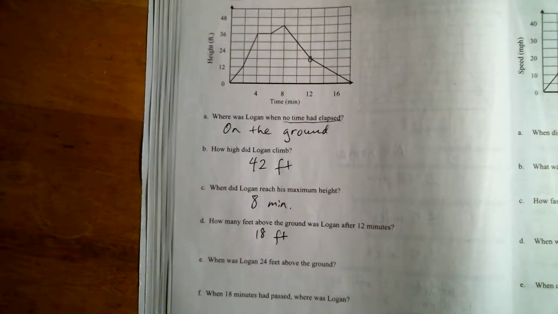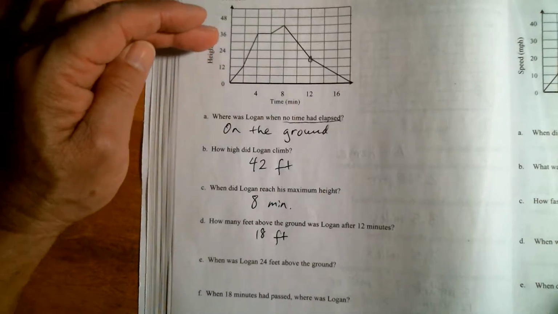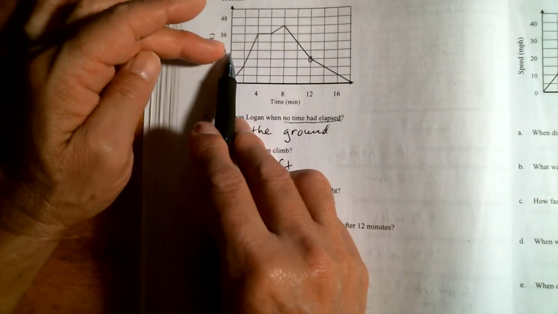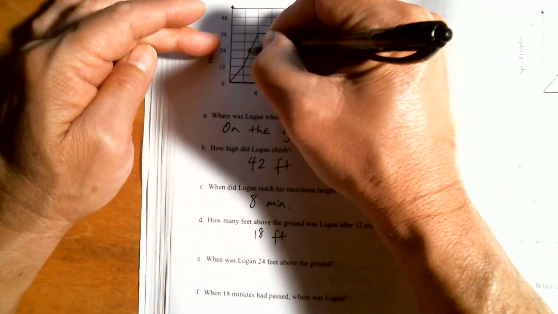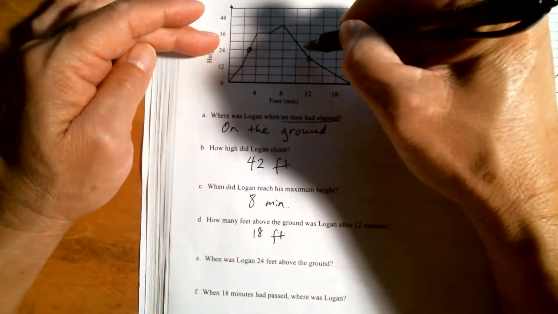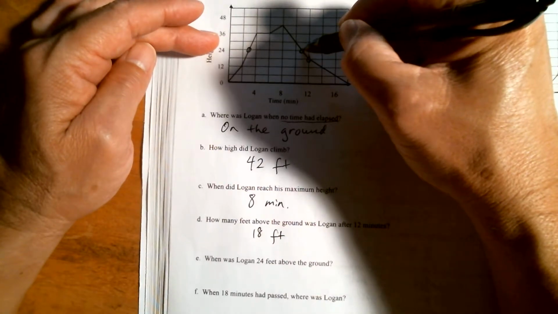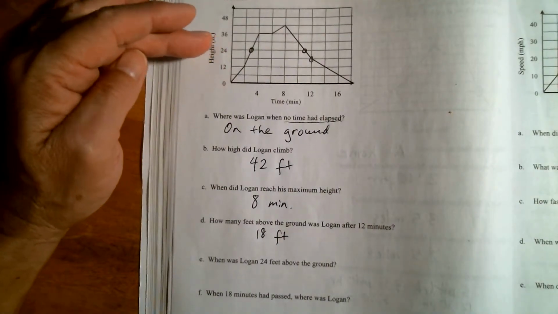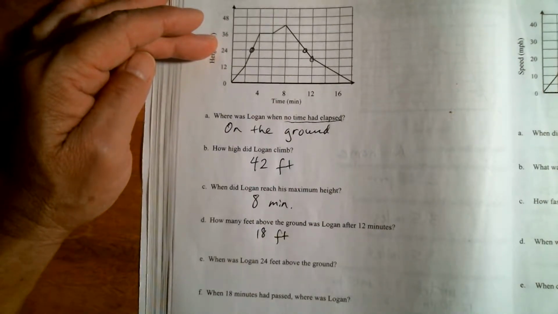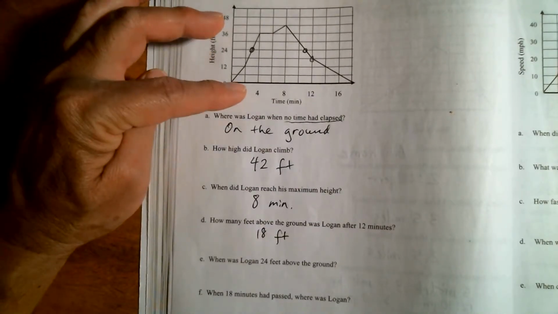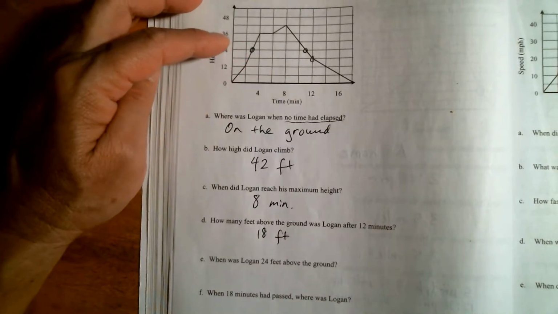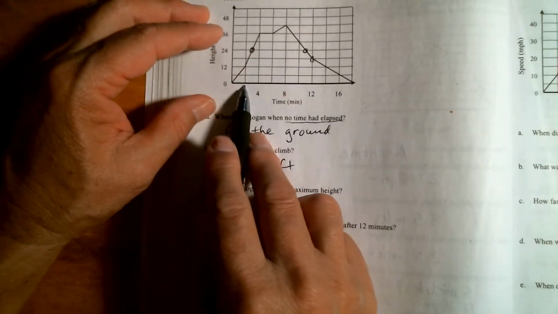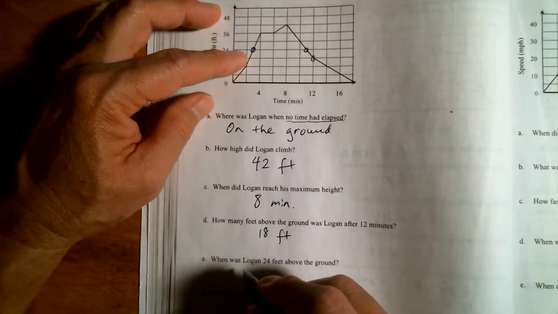When was Logan 24 feet above the ground? 24 feet above the ground. This is the height here. As he climbed up, he passed the 24-foot mark here. As he climbed back down, he passed the 24 mark here. Okay. So this one is about 3 minutes or so? About there. This is 2, this is 4, so about there, about 3 minutes.